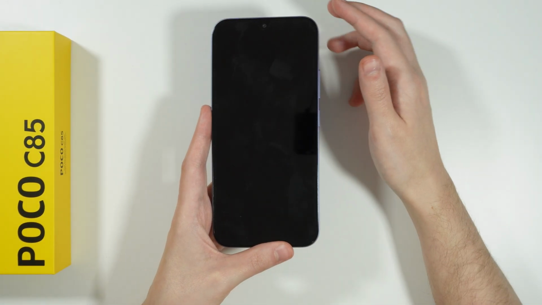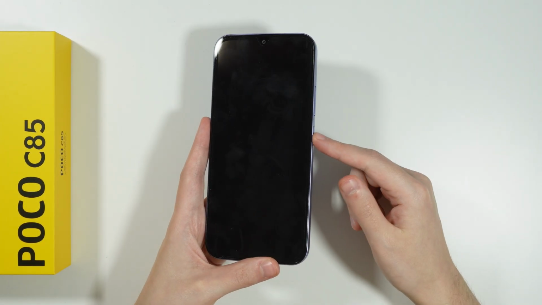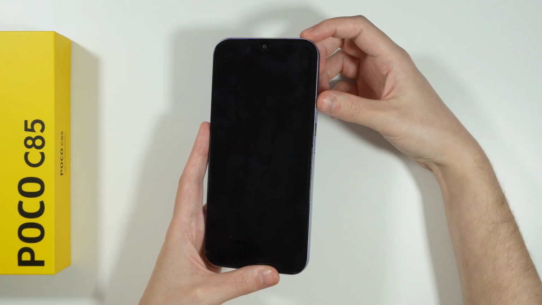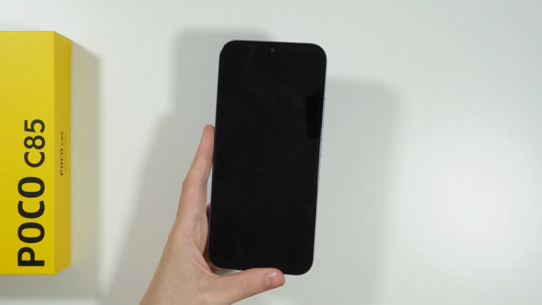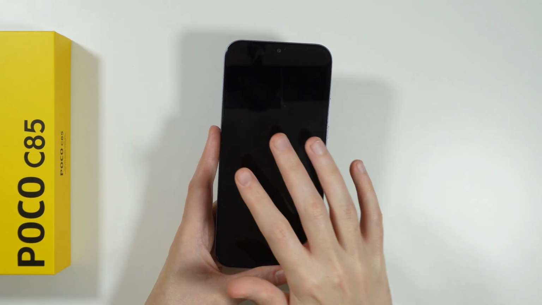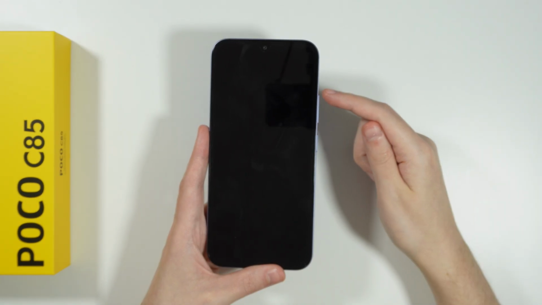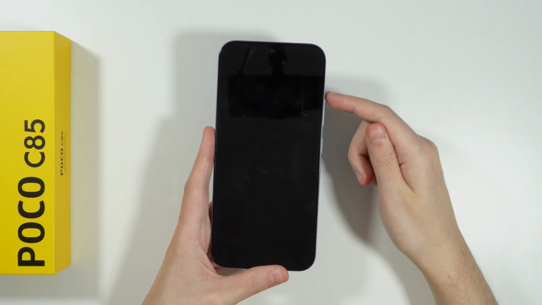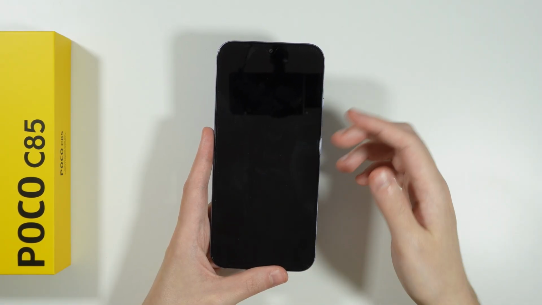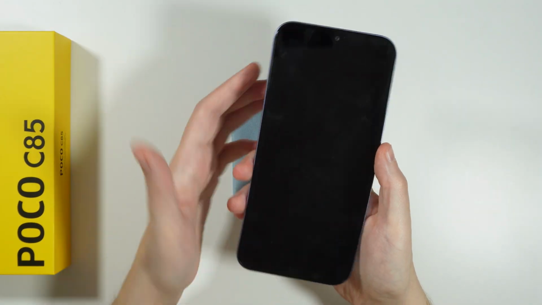Once that happens, you want to press and hold the power button and volume up button. And once you see the POCO logo, or once you feel the vibration as the phone turns on, you want to hold the volume up only. And you want to keep holding it until you go to the recovery mode, because first we will see the recovery mode. So let's do so.